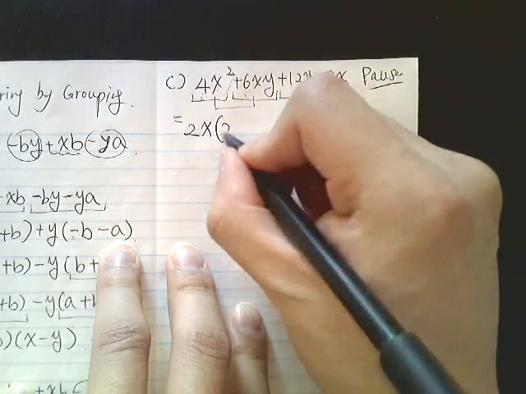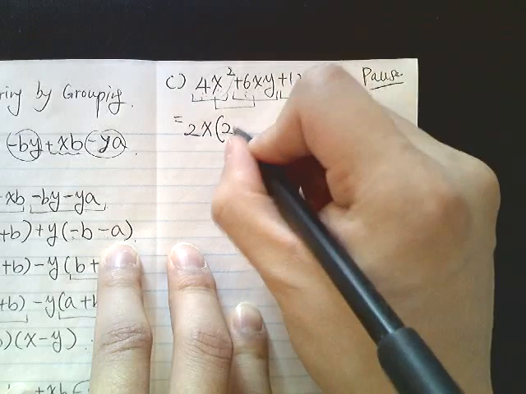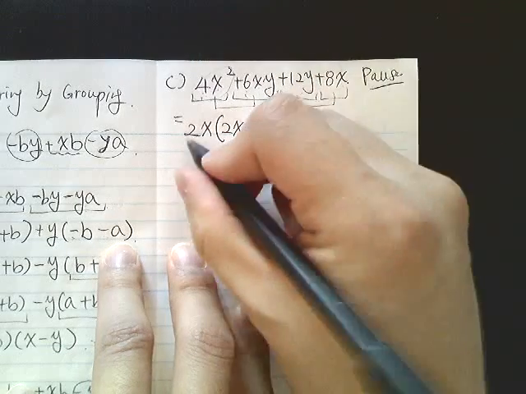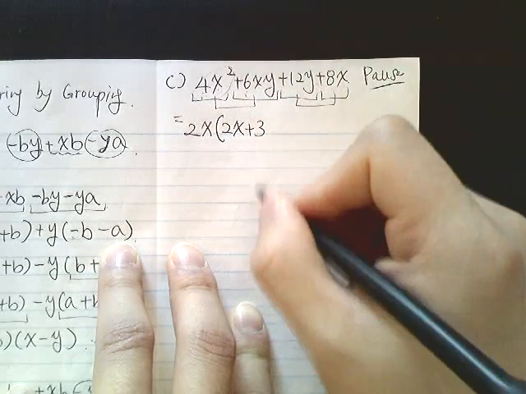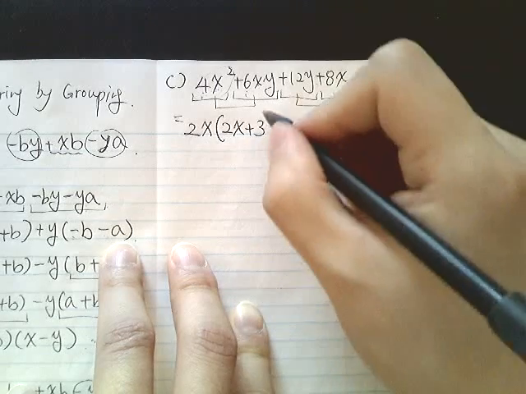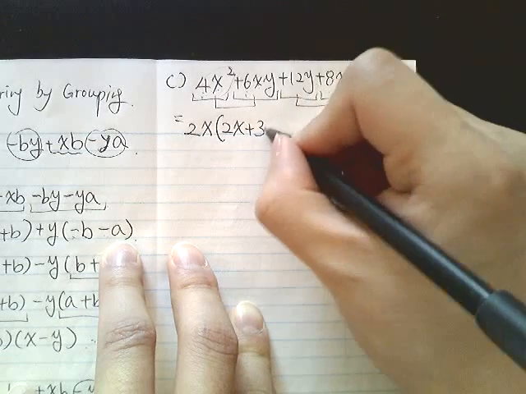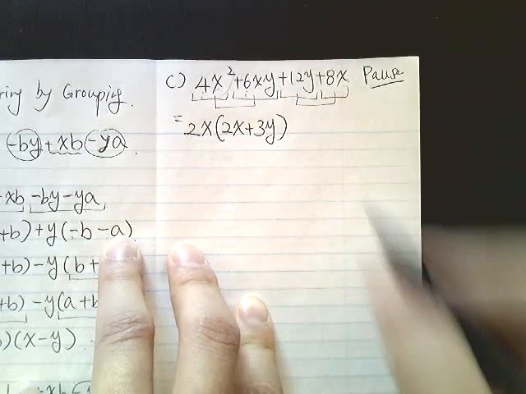Then 4 divided by 2 is 2. X squared divided by x is x. Positive 6 divided by 2 is positive 3. X and x will be done and gone. So whatever I have left is y here.